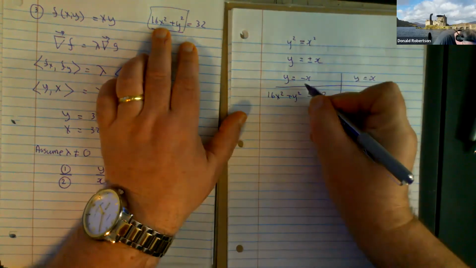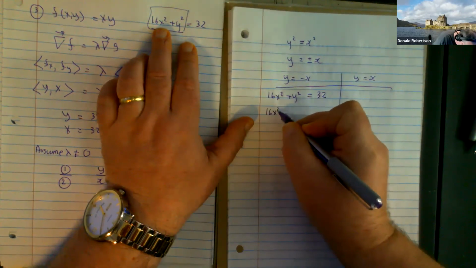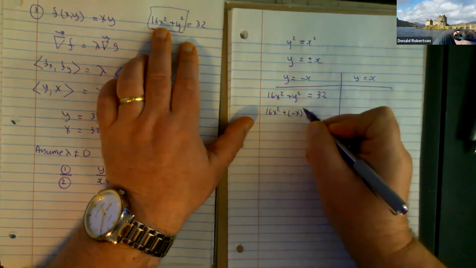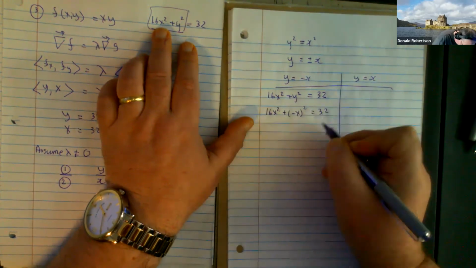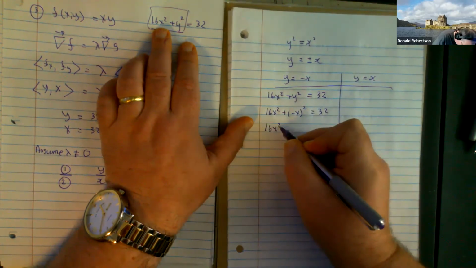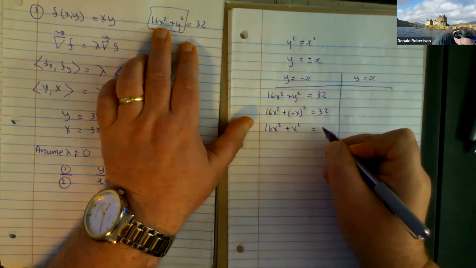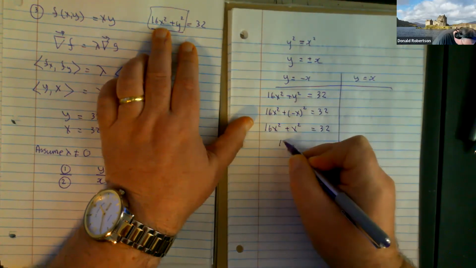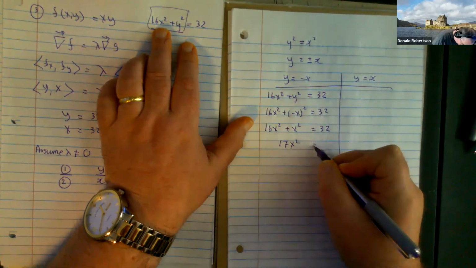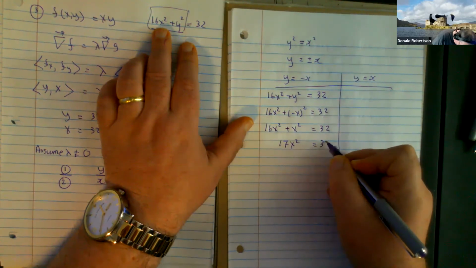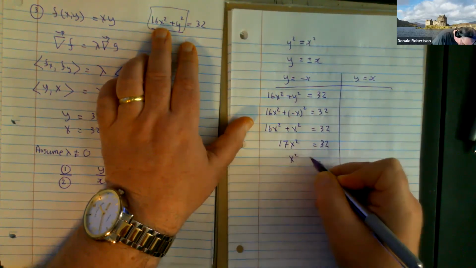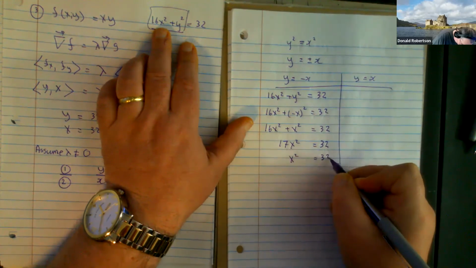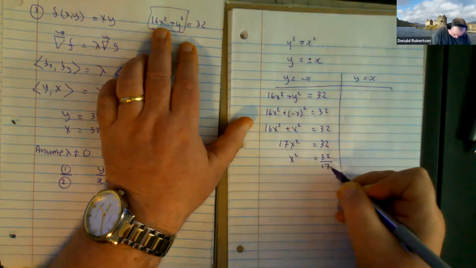And if y is equal to negative x, we have x squared plus negative x squared is 32. We have 16x squared plus an x squared is 32. We have 17x squared, which is still 32.